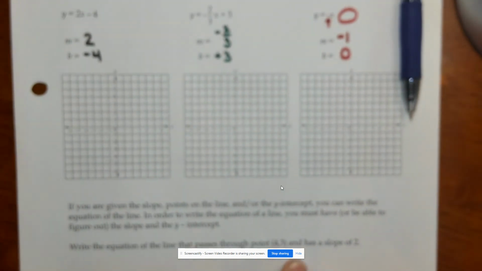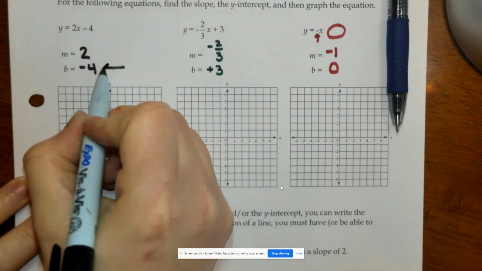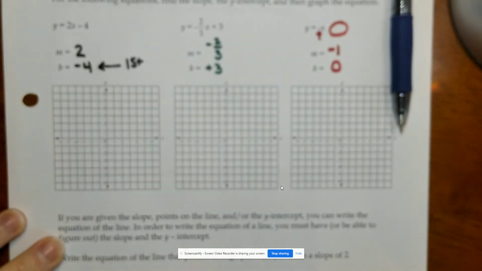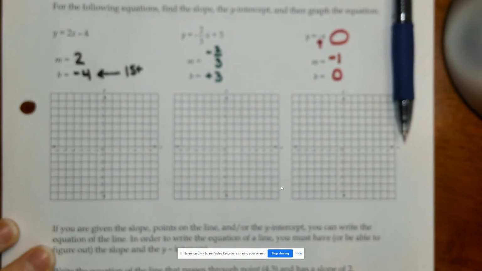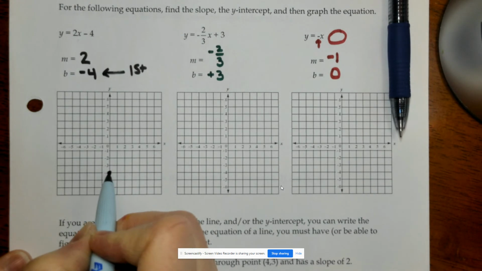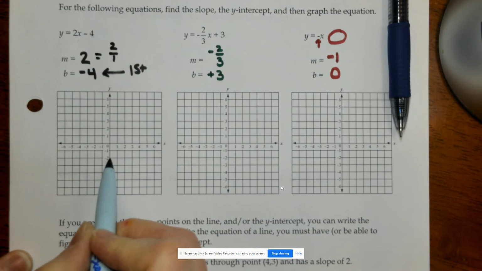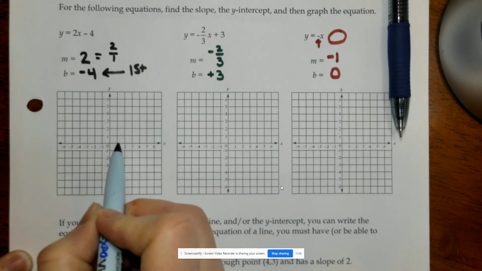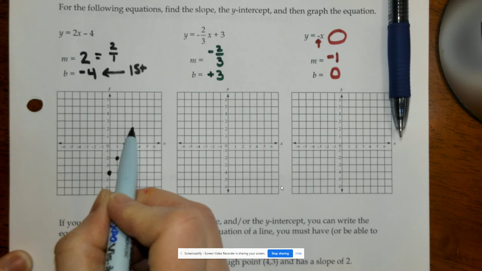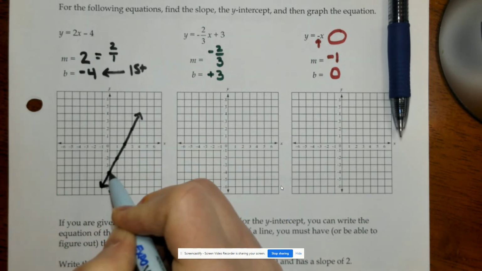So if we want to graph these, we now have all of the information that we need to create a graph. So for example, the first one that's on there has a slope of 2 and a y-intercept of -4. You always want to start with the y-intercept first. So first thing we're going to do is find the y-intercept of -4, and then we're going to say, all right, from here it has a slope of 2. Now 2 is the same as 2 over 1. So we're going to go up 2, right 1, put a dot. Up 2, right 1. So we've created our slope of 2 from the y-intercept.